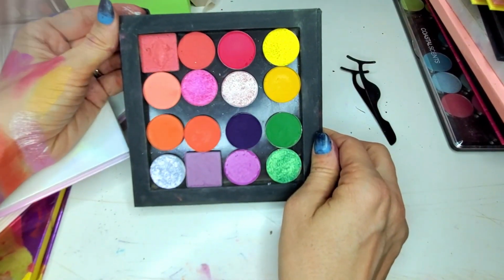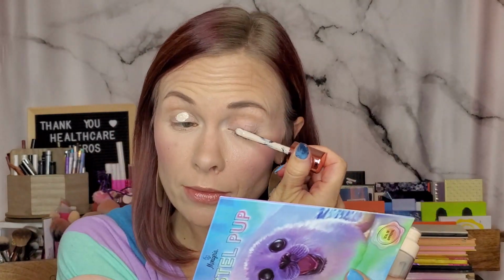So let's get into a look. For today's look, I have a bit of an idea what I want to do, and with these bright colors, I definitely want them to pop. So I'm going to go in with my Makeup Revolution Cut Crease Canvas. This just gives a really opaque base.